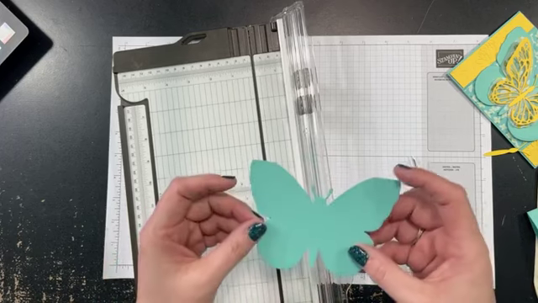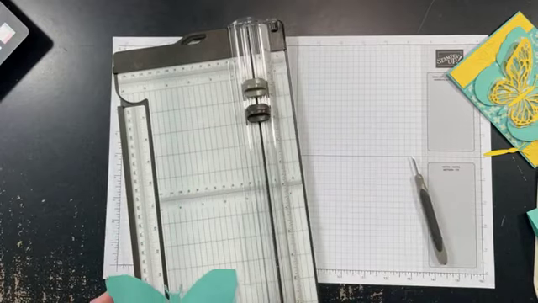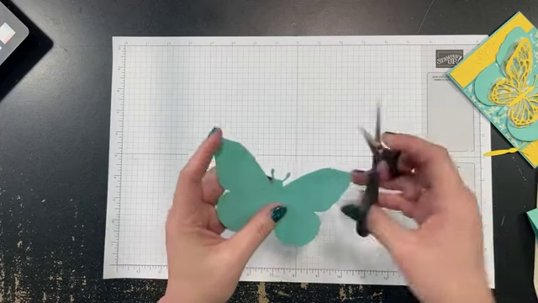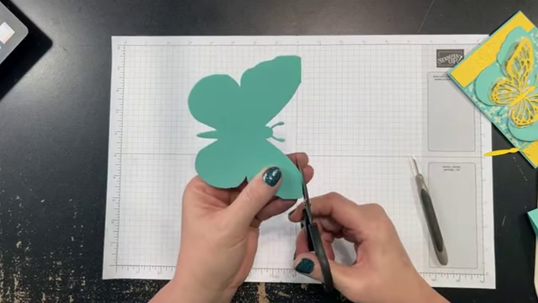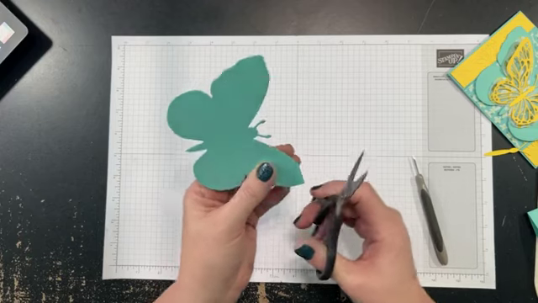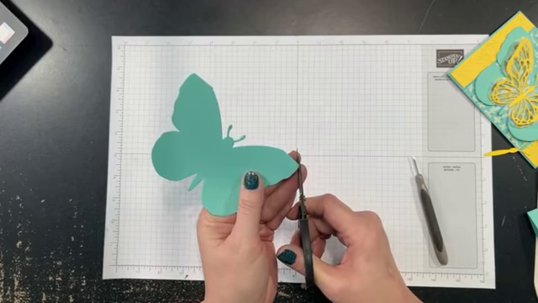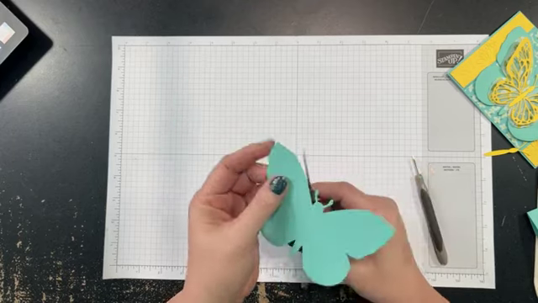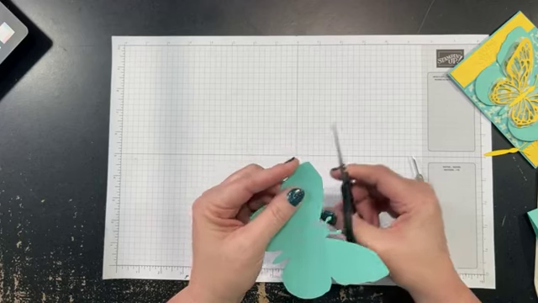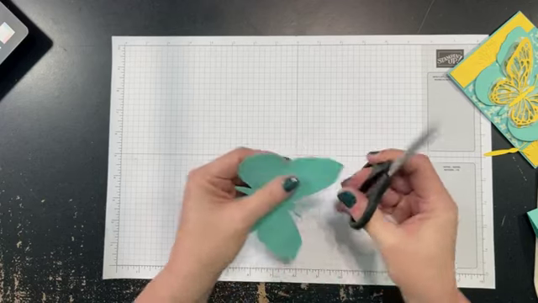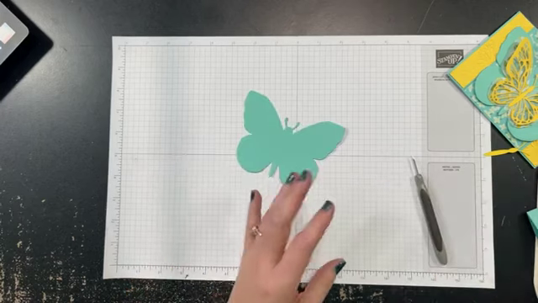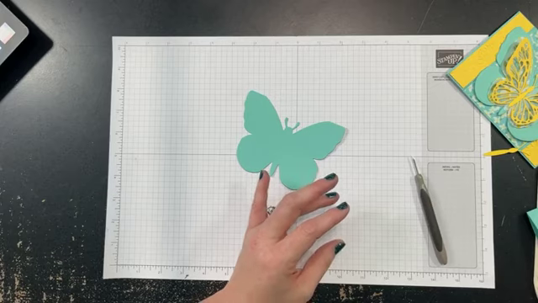There we go. Just going to trim off that top. And then I'm going to come in here and round these little corners and not make them so harsh. I want them kind of rounded and not squared off. And this is just me being persnickety because no one else is going to look.